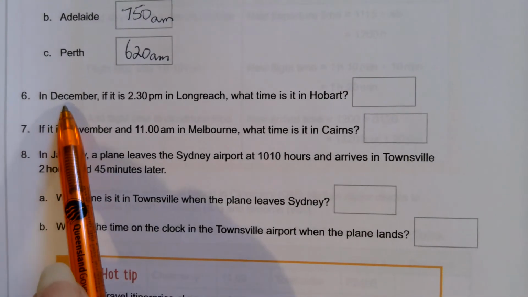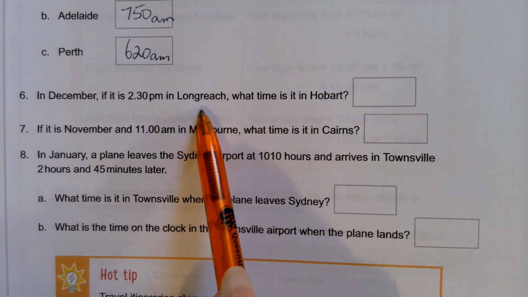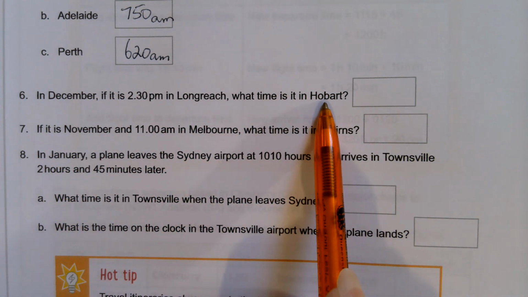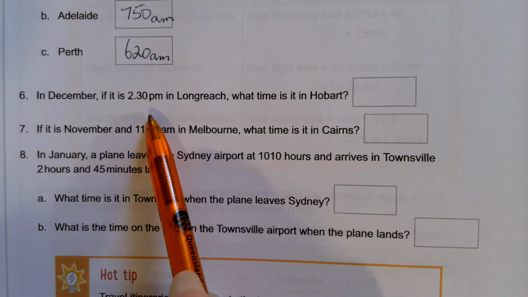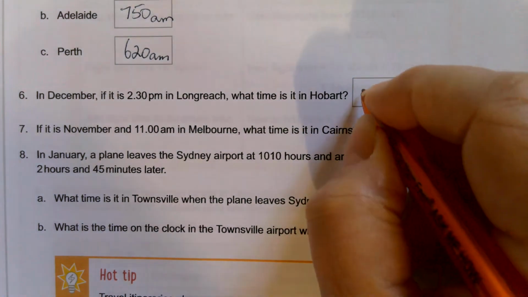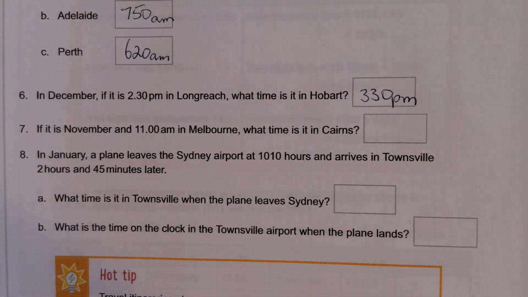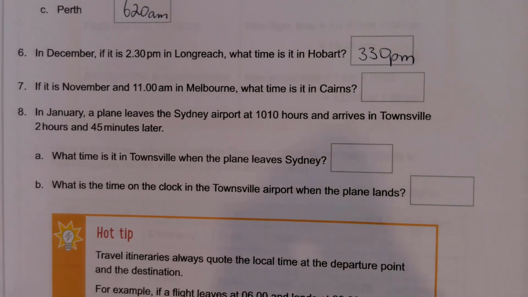December. Longreach and Hobart. Remember Longreach in summer, Queensland, Tasmania. So there will be a difference of an hour, won't there, because they're in daylight saving. So it will be ahead of us, won't it? It will already be 3:30 p.m. It takes a while to get used to daylight saving time. It can be very confusing.